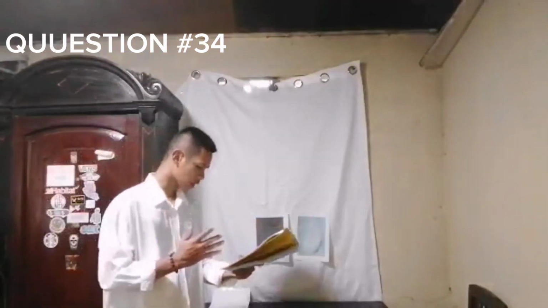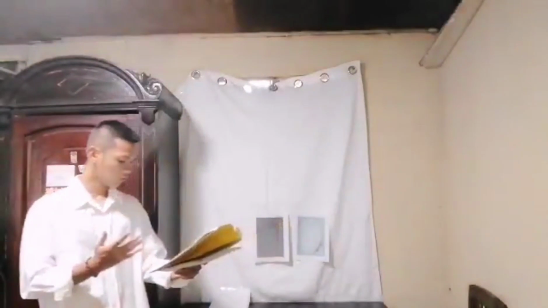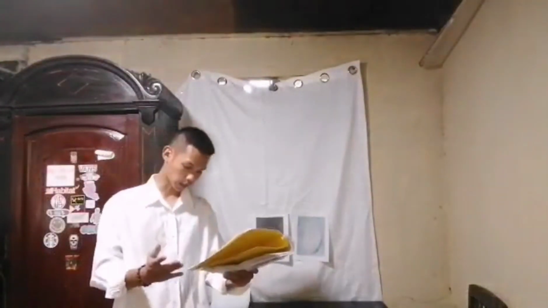Second to the last question. Question 34. What is the iodine fuming method? How does it work? For me, you put the iodine and you can see the result of your fingerprint. That's so easy. You put the iodine and then you can see the result of your fingerprint.